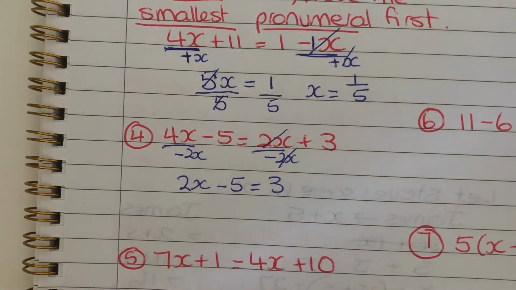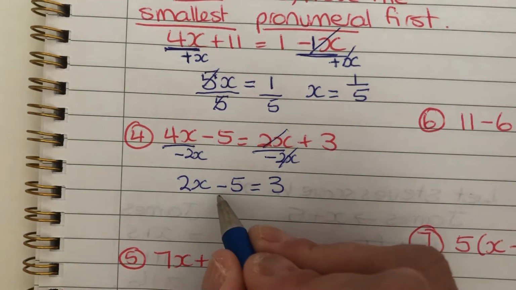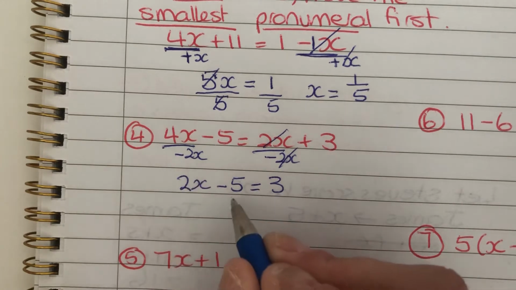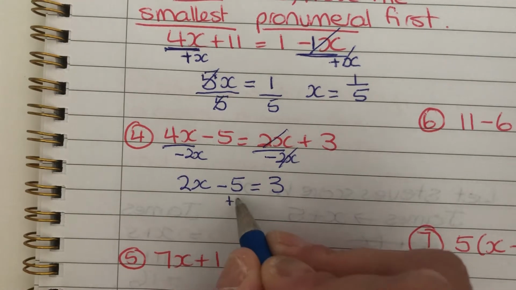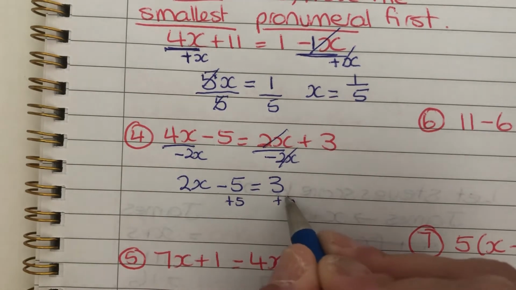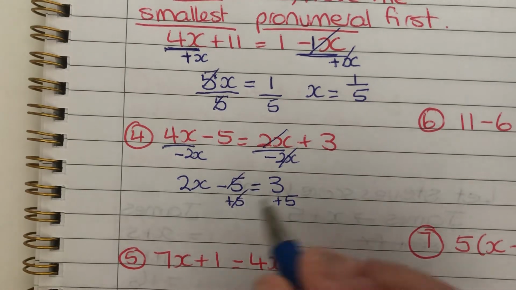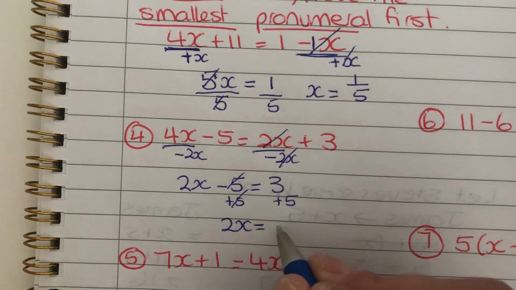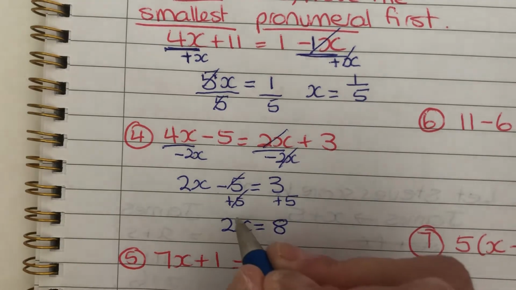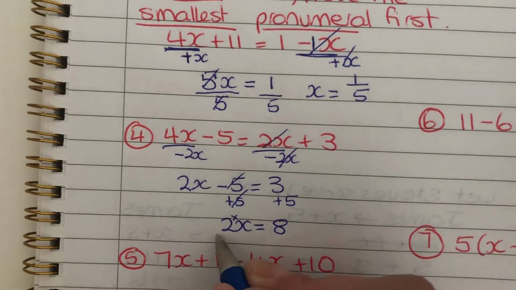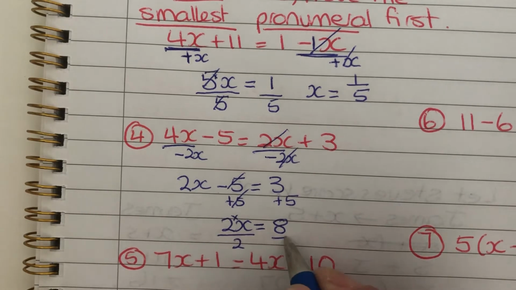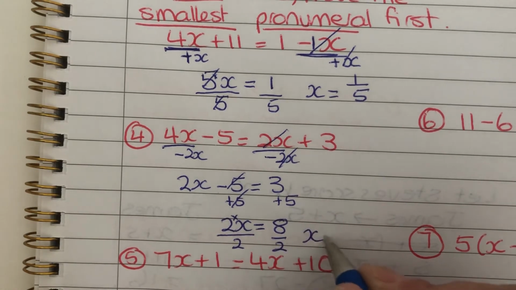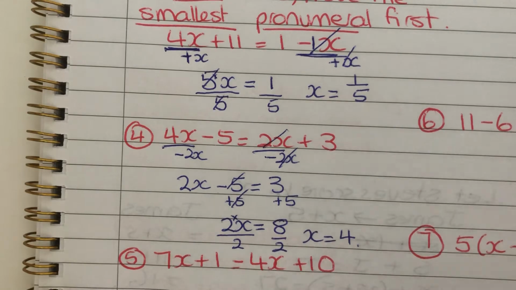Now we are back to what we did a couple of lessons ago. So we want to get the x by itself. The opposite of minus 5 is plus 5. Hopefully you're going ahead now and working this out yourself. So then we're going to have 2x. 3 plus 5 is 8. 2 times x. Opposite of times is divided by. So our answer is x is equal to 4.